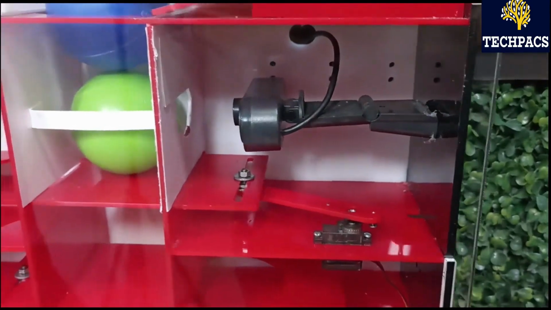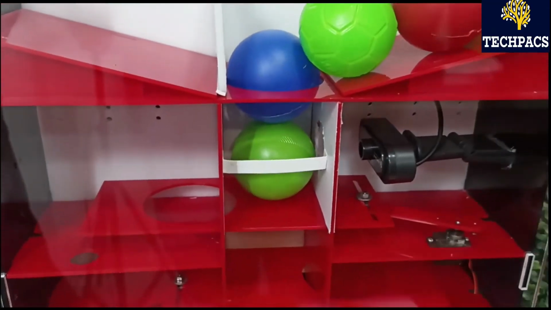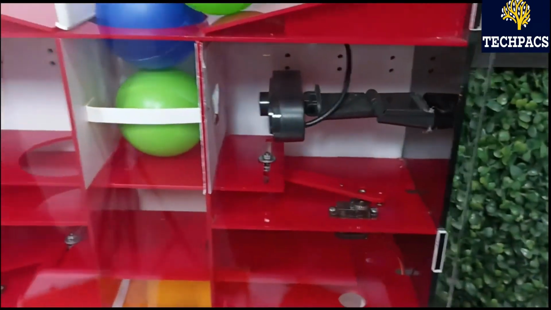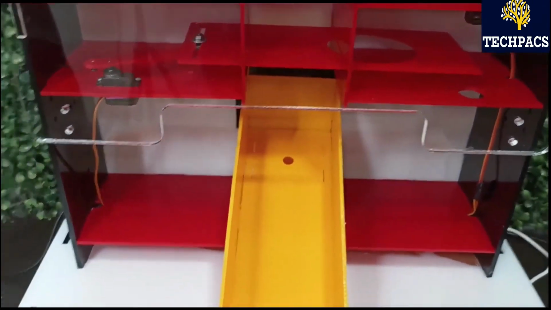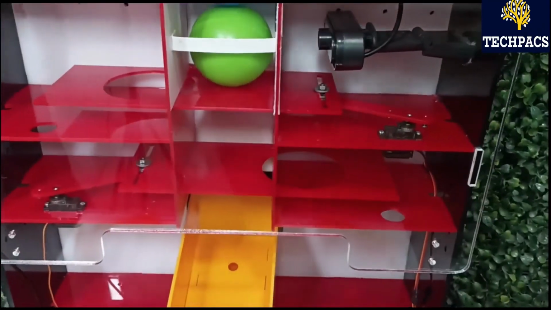Here is a camera that has been used for detecting and taking the picture of the ball that is being presented in front of it, and after that, for passing the ball to the segregating slide and even to the next chamber, we have used servo motors.